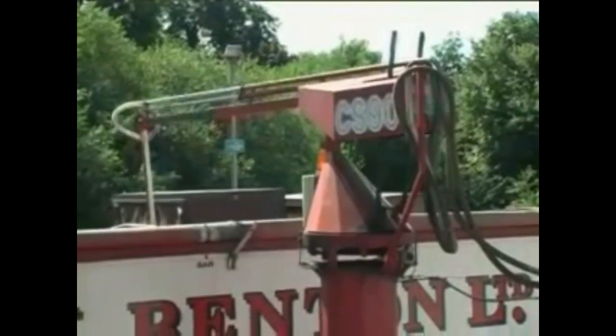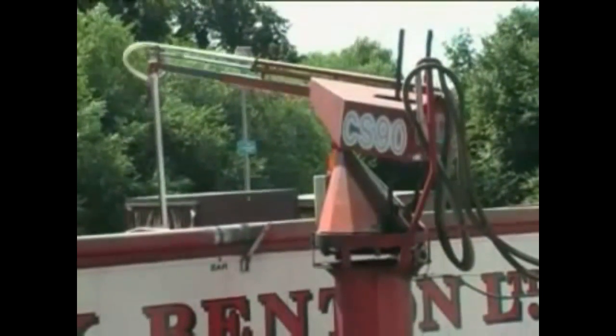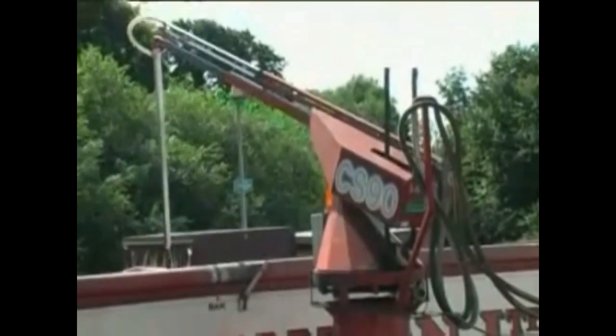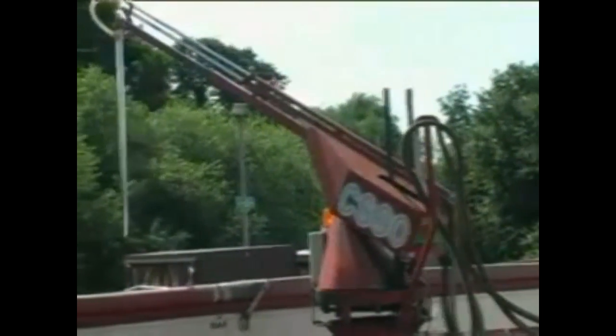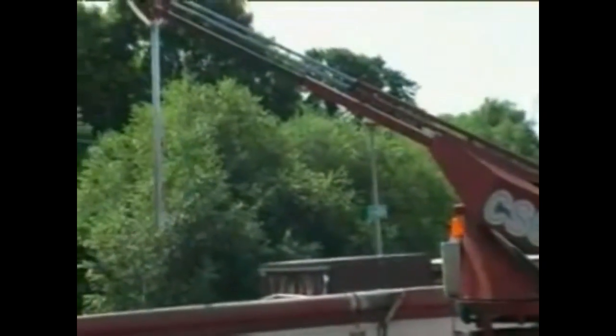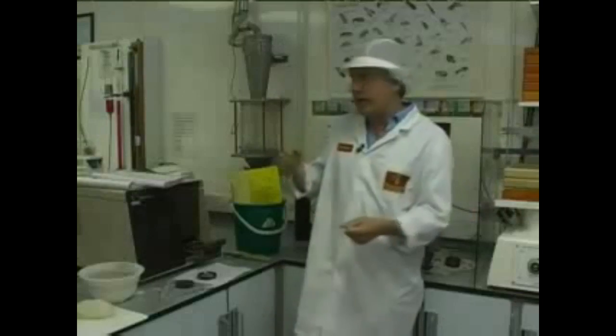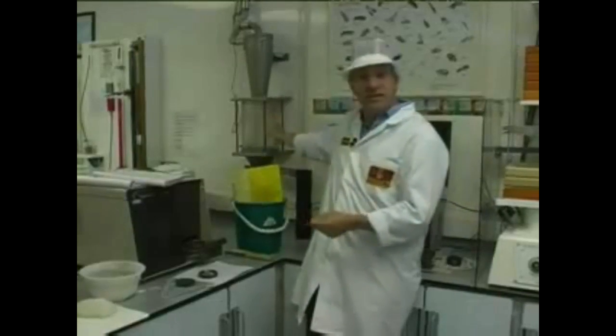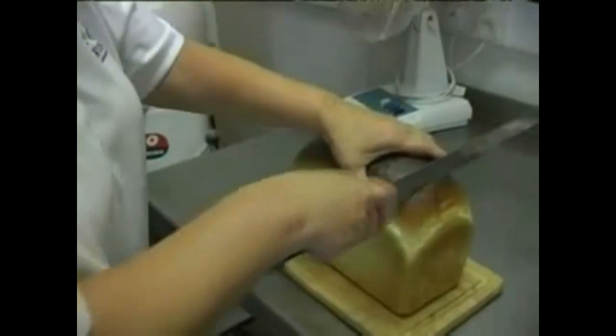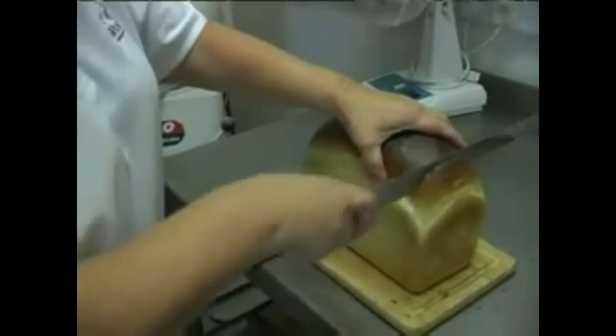So the first thing that happens when the wheat comes from the farm, it arrives at the mill and we have to weigh it on the weigh bridge, and the wheat is sampled by a probe, and that sample is brought here into the laboratory, into this bucket, where it's tested for things like moisture, protein, cleanliness, hardness. But ultimately, the most important test is how it bakes up in the bakery.